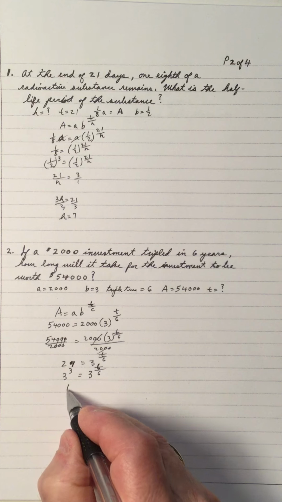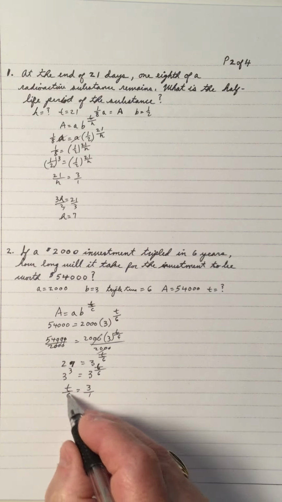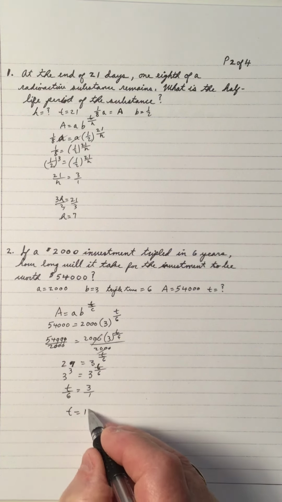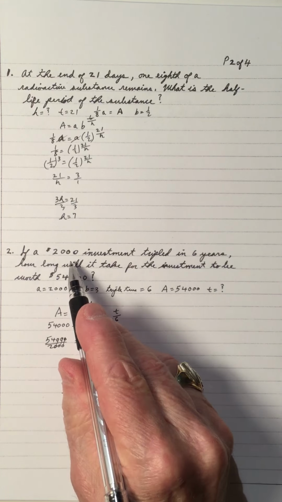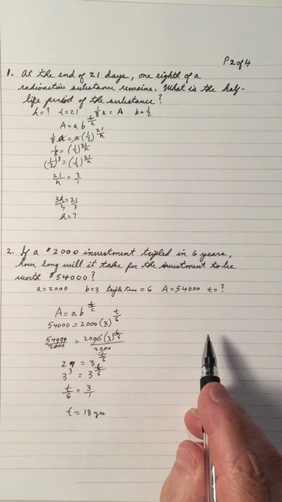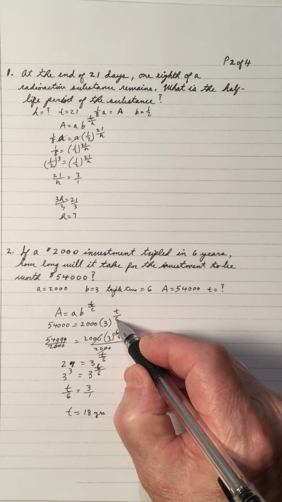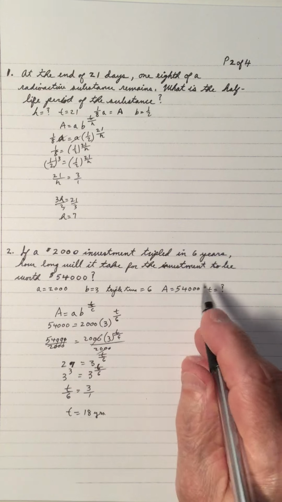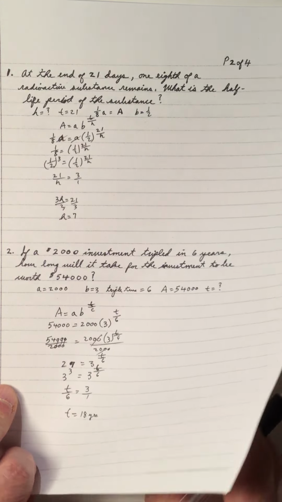Both bases are the same, so t over 6 equals 3, and 3 is over 1, make both fractions. Cross multiply, 1 times t is t. 3 times 6 is 18. So it would take 18 years for $2,000 to grow to $54,000. Notice we put 18 back in. 18 divided by 6 is 3. 3 cubed is 27. 27 times 2 is 54. And it works out. Okay, let's continue.